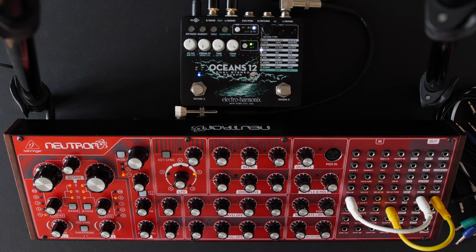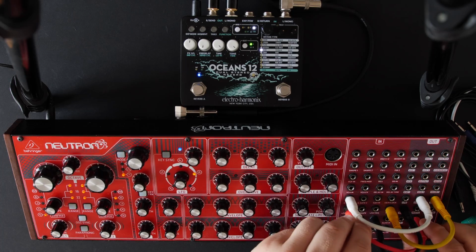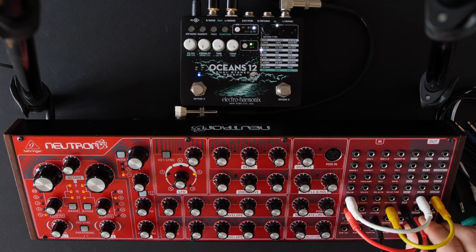Now, the sample and hold, we're going to send it to the mult, and the first mult actually will go to the second attenuator so we can control the intensity of the modulation, and with it we're going to modulate the LFO speed so we can get some movement.